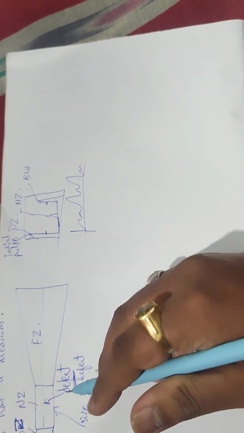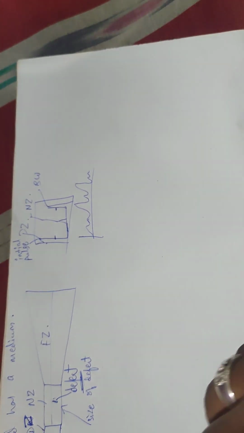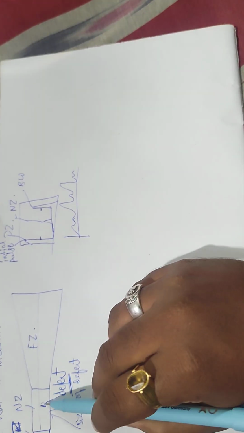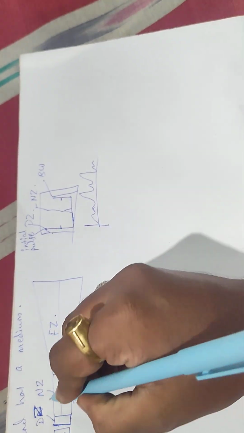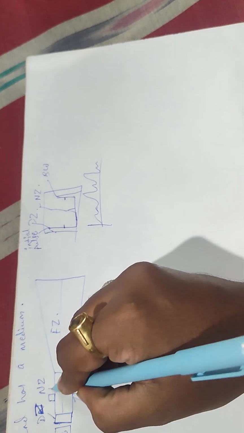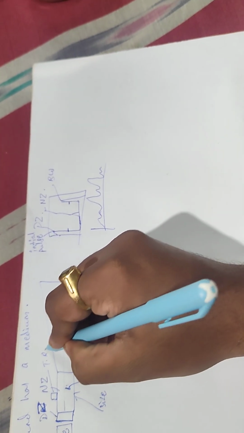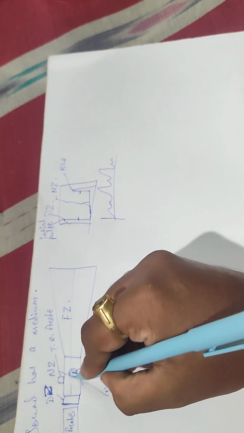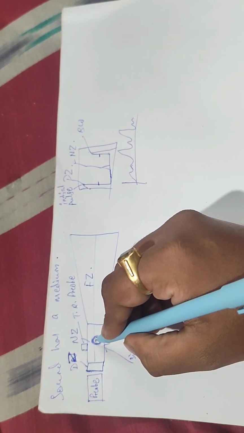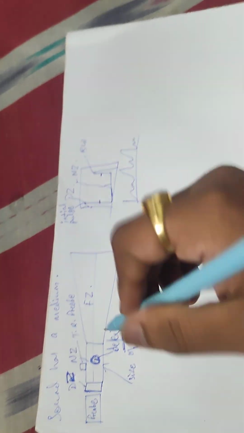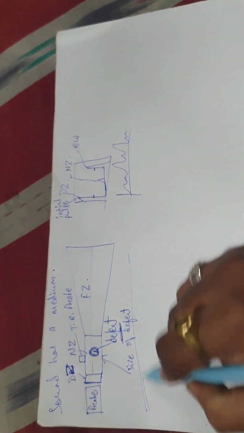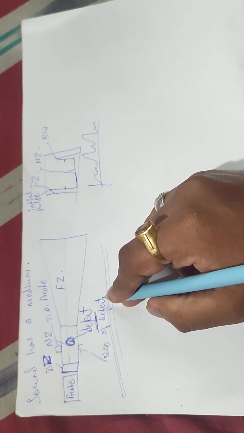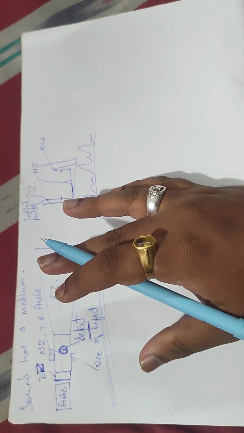Now there is a way to detect this defect: if we use the TR probe, then we can detect the size of this defect. It is the same phenomenon as the angle of divergence, as we studied earlier.